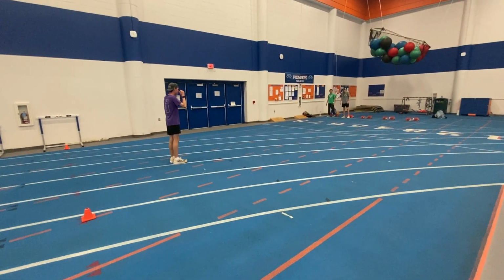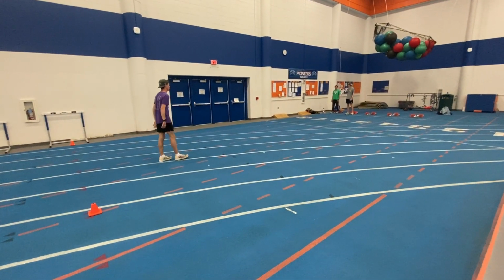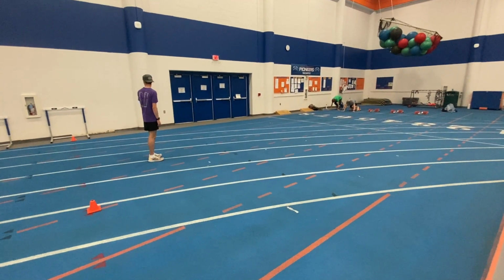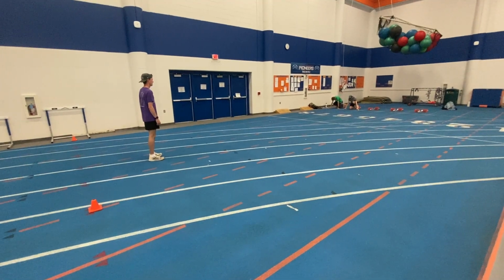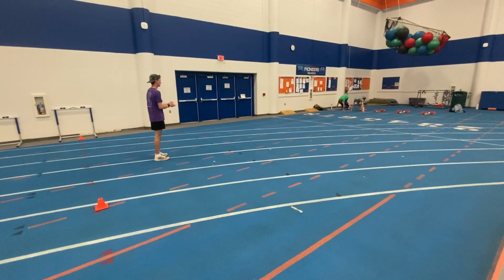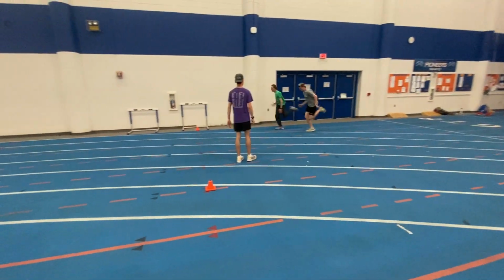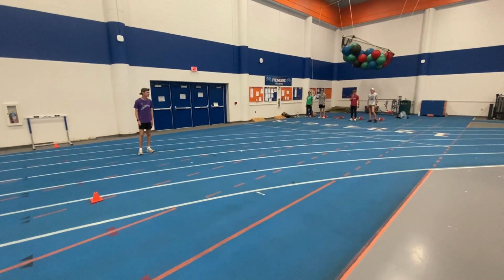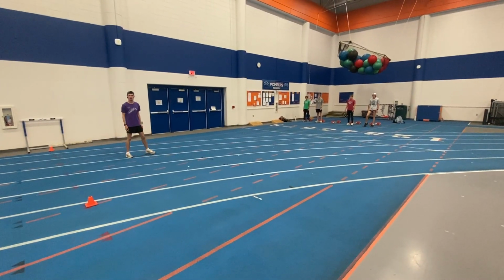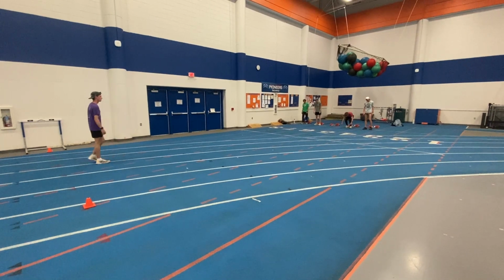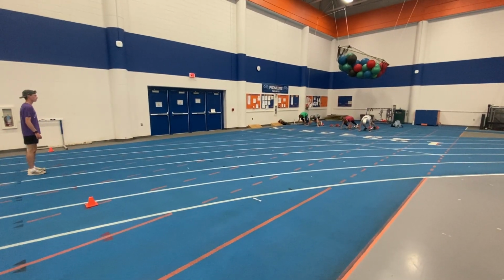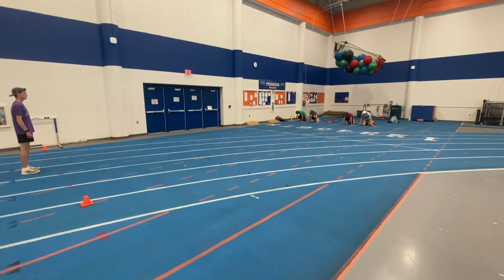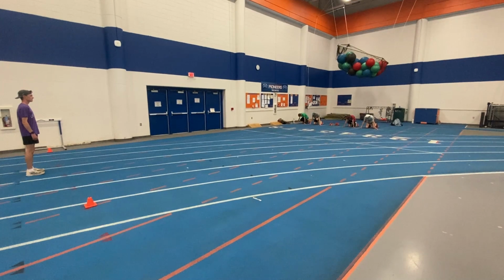Spencer, make sure you're keeping your eyes down just a little bit longer as you push through. Runners to your mark. Get set. So we're going to do this drill one more time, this time with all four of them at once. Same exact drill, just with more of them going at once here. Runners to your mark. Get set.